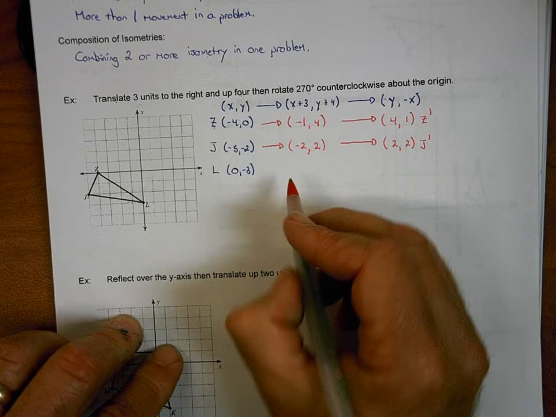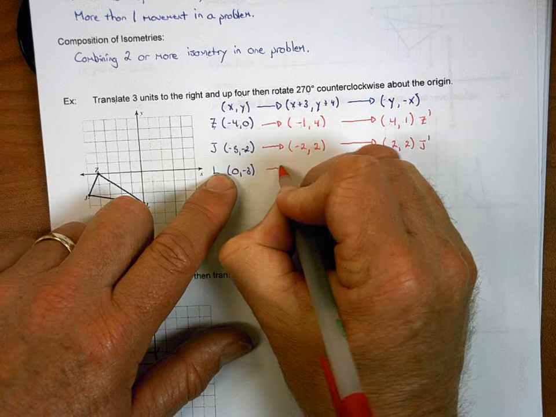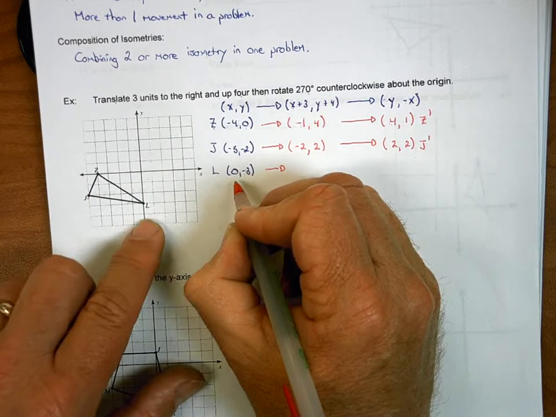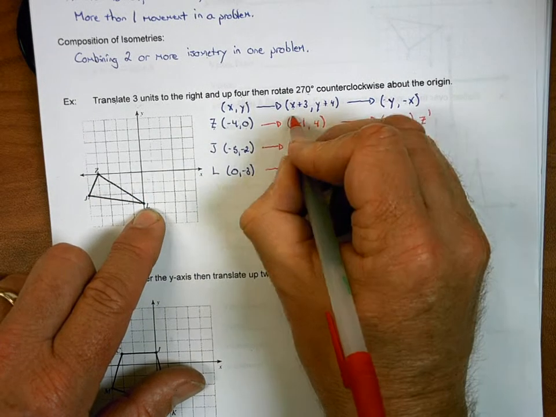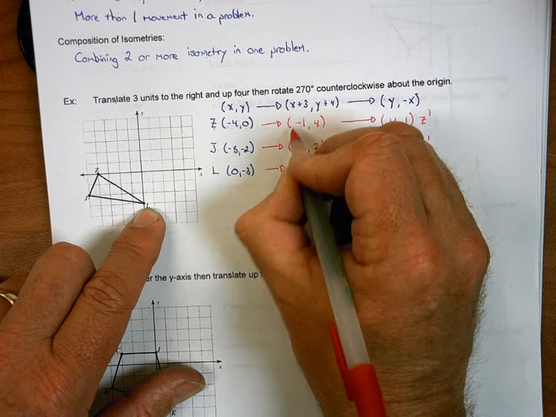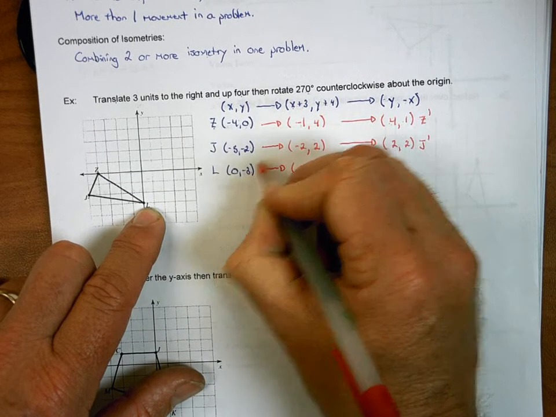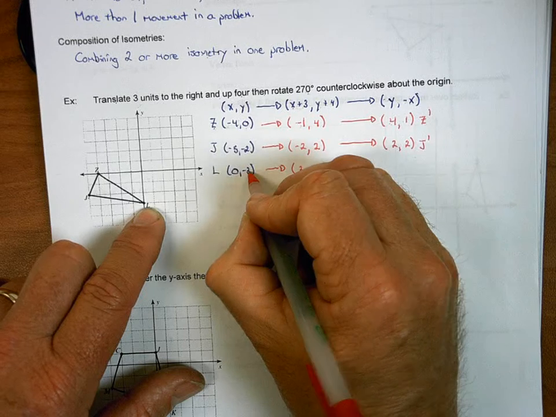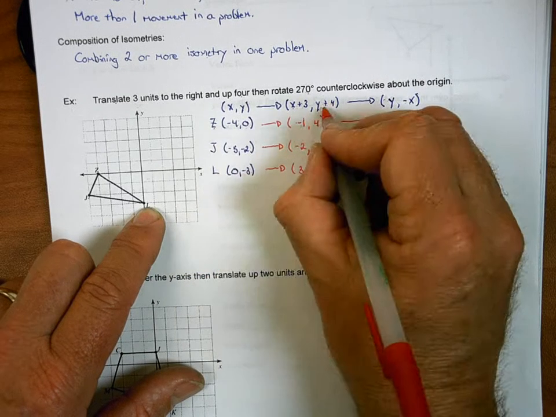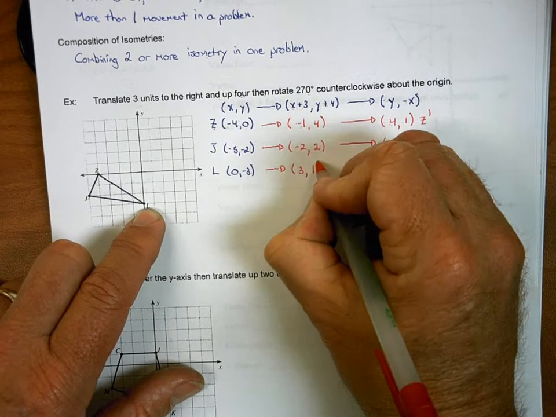Okay, doing the last point, which would be L, I start with the coordinates of L, which is 0, negative 3. I'm going to move it right 3. That means I'm going to add 3 to the x, so that would give me positive 3. Then I'm going to go up 4 units on y, so it's negative 3 plus 4, so that's going to move me to 1.